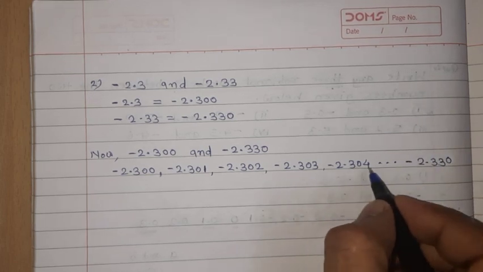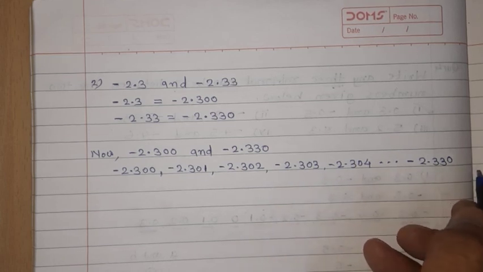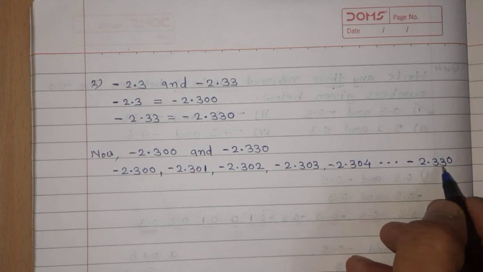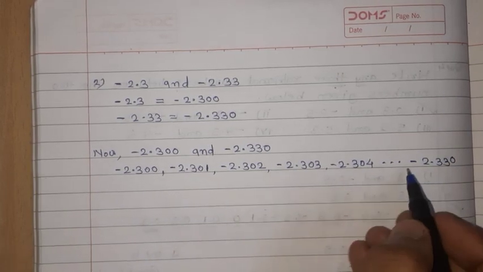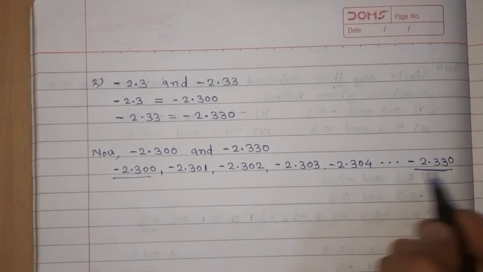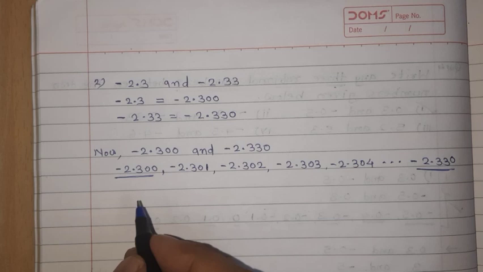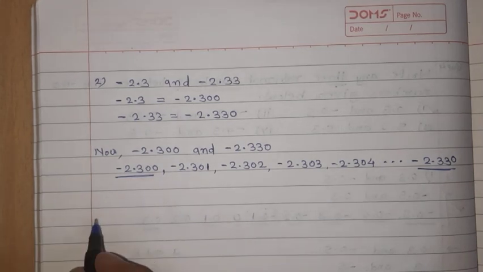Like this we can write up to minus 2.330. Therefore these are the numbers that lie between these two numbers. Any doubt? I think everyone understood that it is very easy.